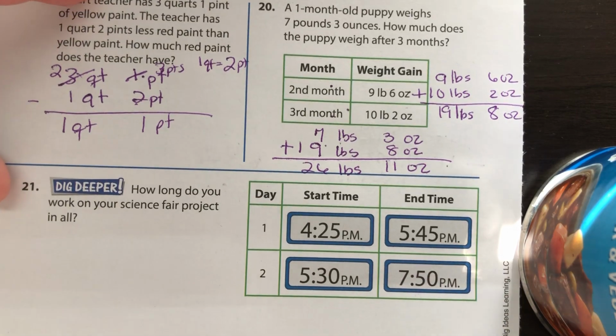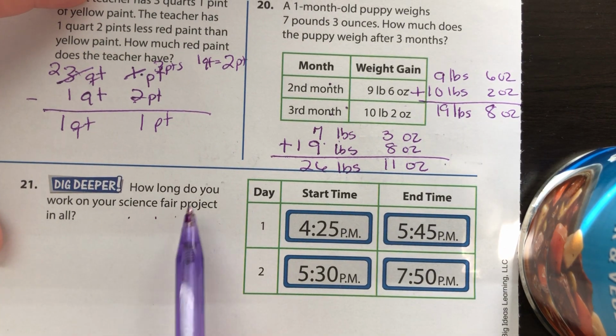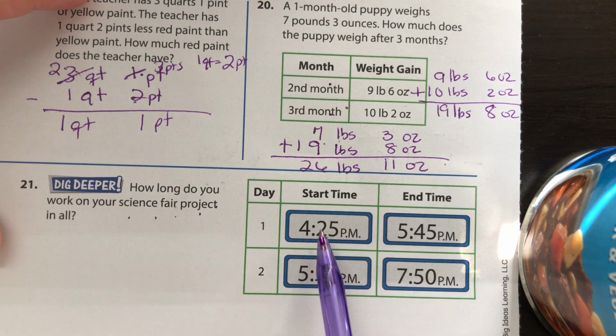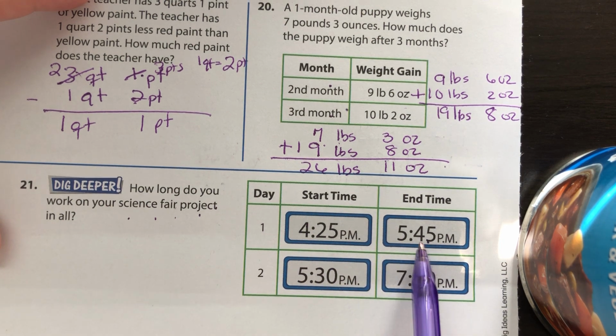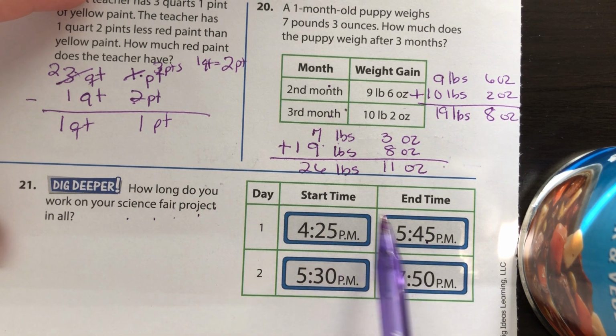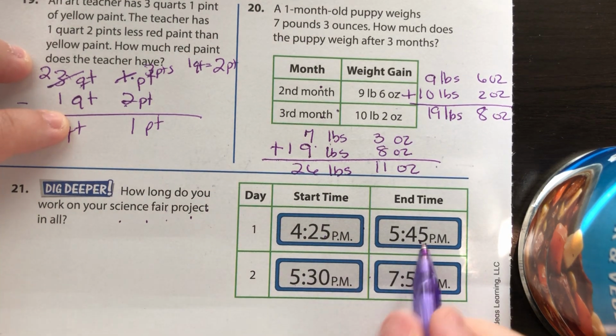I'm gonna do the dig deeper here real quick. It says, how long do you work on your science fair project in all? So on day 1, you went from 4:25 to 5:45. And then on your 2nd day, you went from 5:30 to 7:50. So we need to find the elapsed time here and the elapsed time here, and then add those 2 elapsed times. So we're gonna start with 4:25 to 5:45.